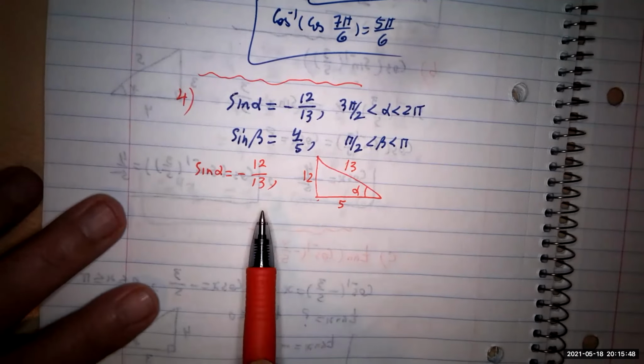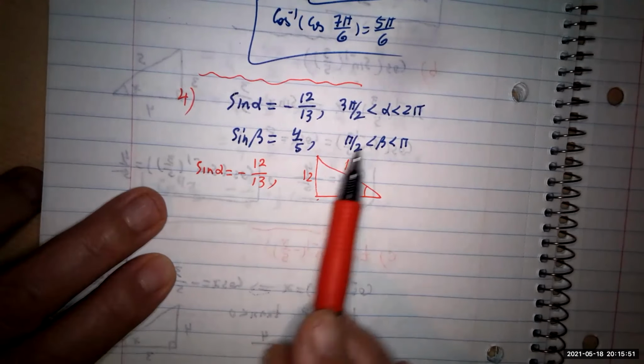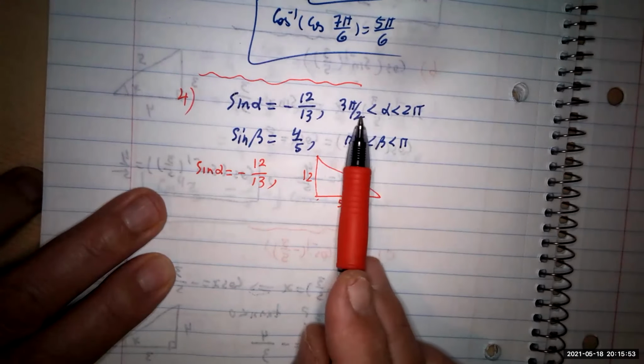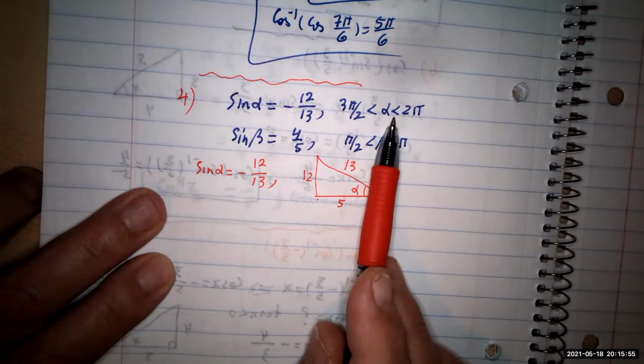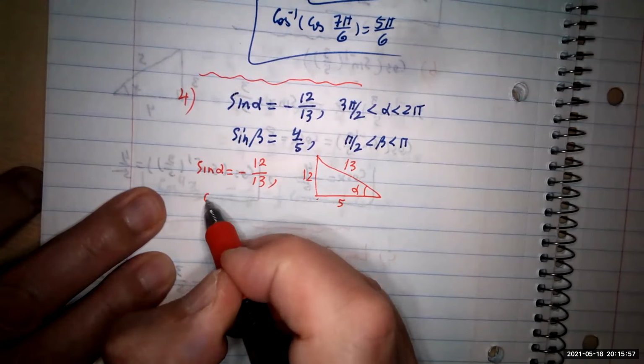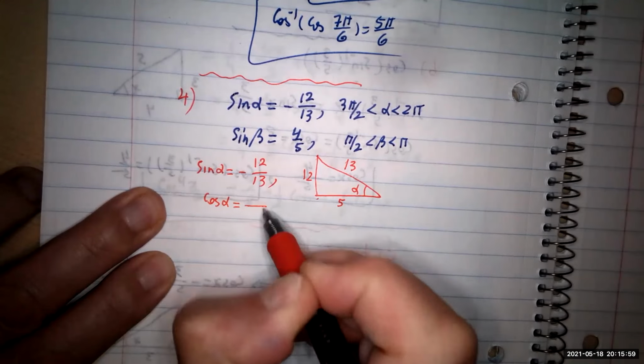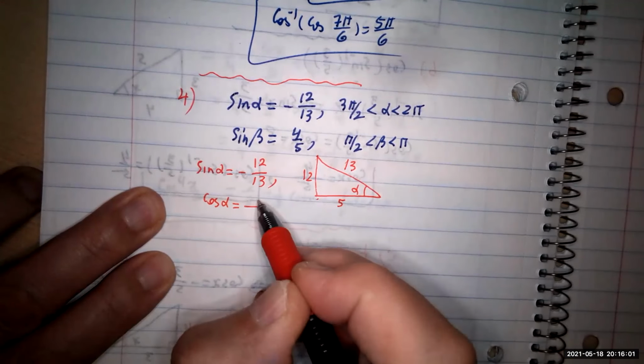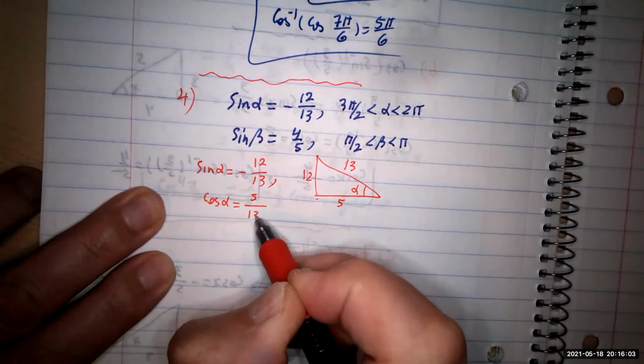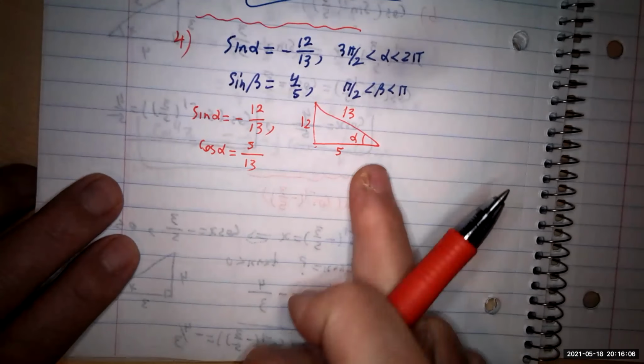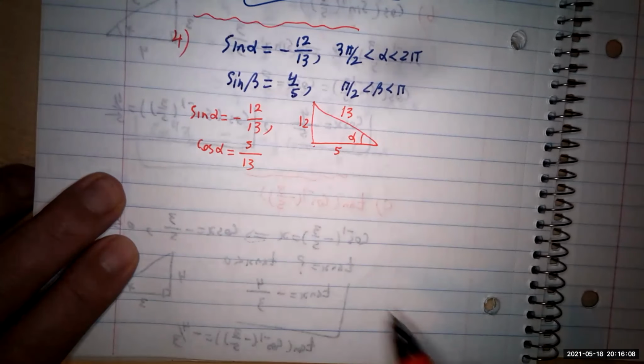Okay, so we can find the cosine. We are in the fourth quadrant, so the cosine is positive. It's going to be 5 over 13. Okay, 5 over 13, that's the cosine.